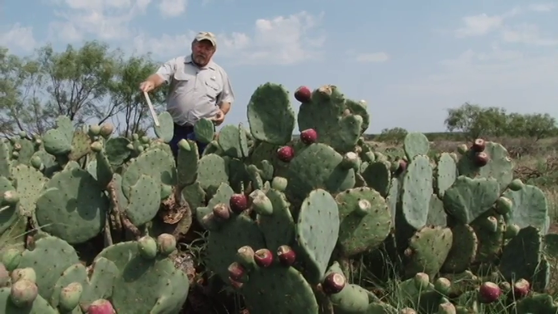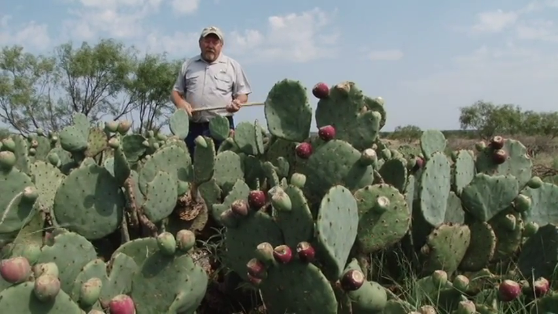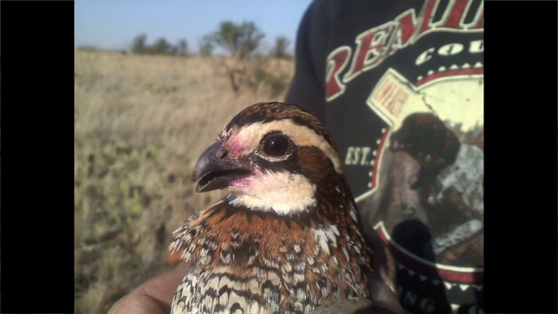Also, their fruits are just beginning to ripen. You'll sometimes see bobwhites that have purple faces later on in the summer. That's because they've been attacking the fruits of those prickly pear, getting the seeds out of them.